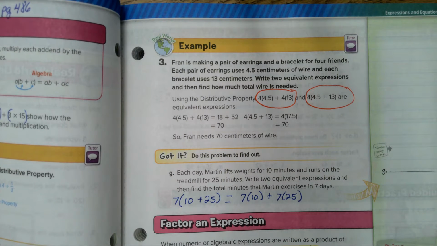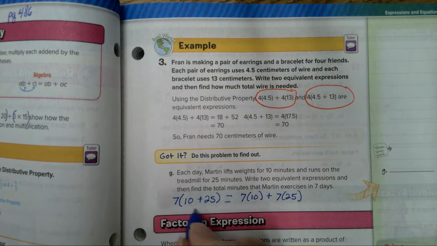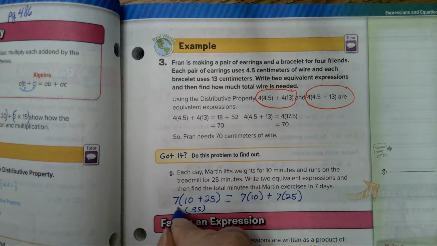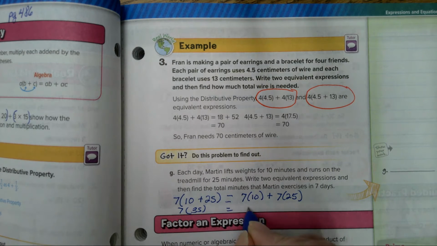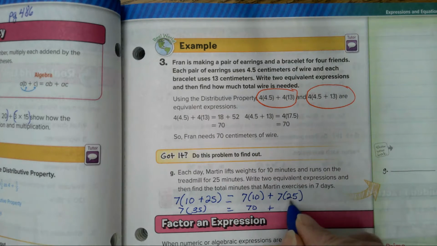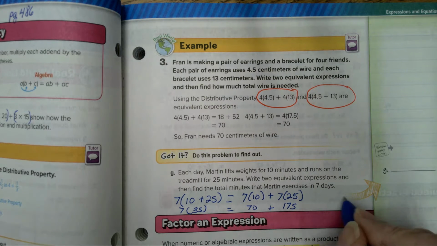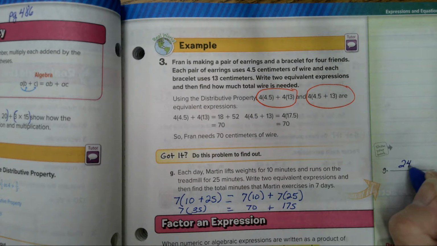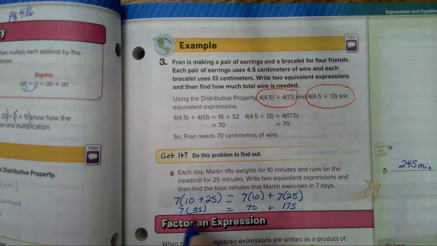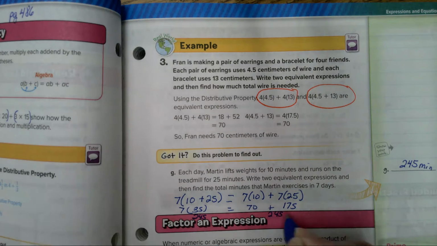And when you do this problem, you're going to end up here with 7 times 35, and that's the same thing as 70 plus 175. And I believe the answer that you're going to get for this problem is 245 minutes. So 245 minutes is your answer. Both of these give you 245. Okay?